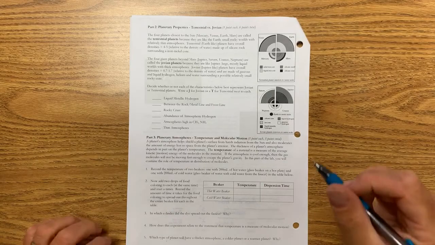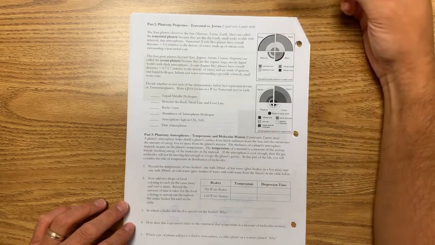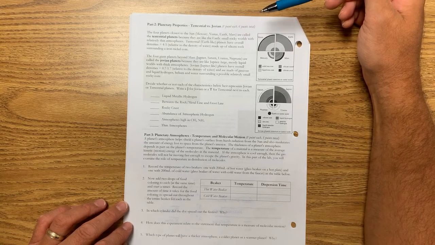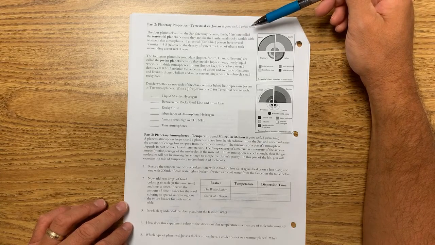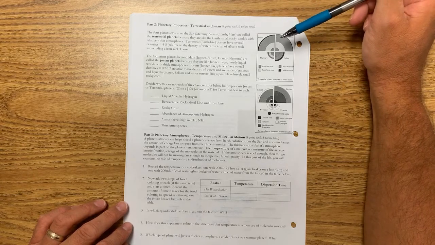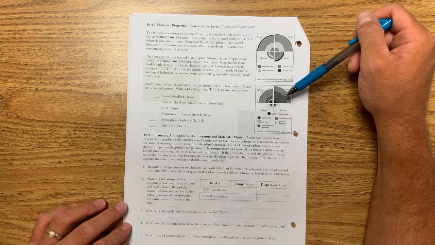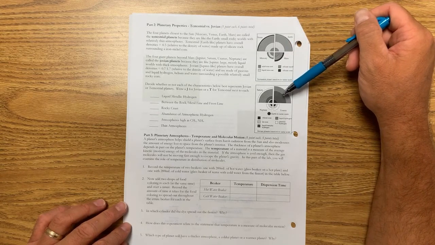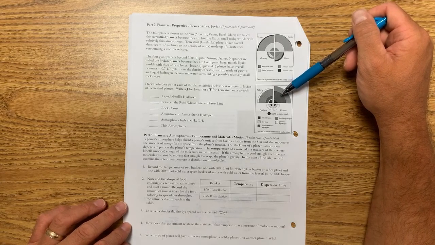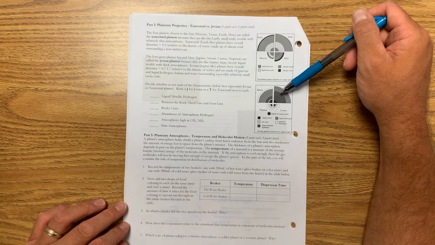Okay, part 2 of the lab is looking at terrestrial versus Jovian. The 4 terrestrial planets closest to the Sun, Mercury, Venus, Earth, and Mars, are the terrestrial planets. They're Earth-like, they're rocky, they're relatively high in density, made of silicate rock with an iron-nickel core. Whereas the 4 Jovian planets, the ones beyond Mars, Jupiter, Saturn, Uranus, Neptune, those are Jupiter-like, mostly liquid, a lot of ice in some of them, thick atmospheres, overall densities that are around water.